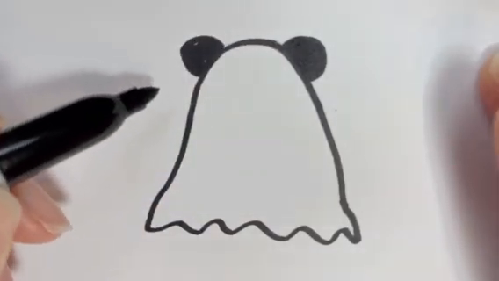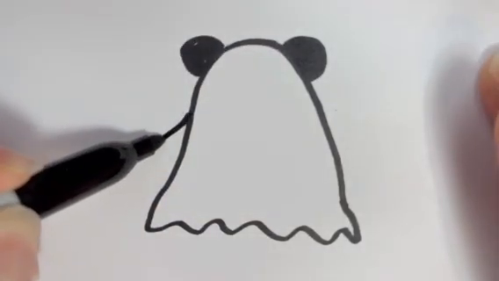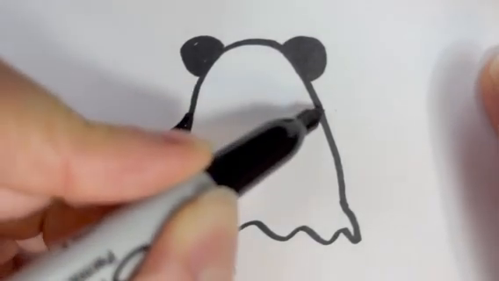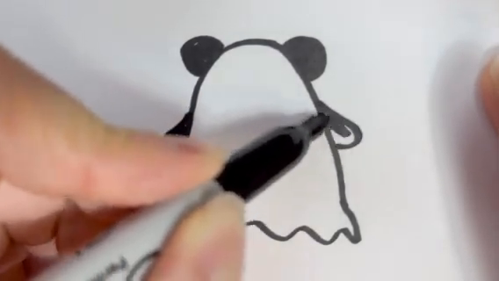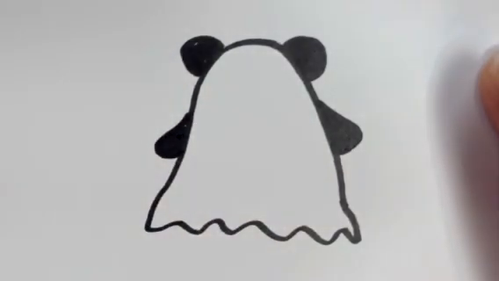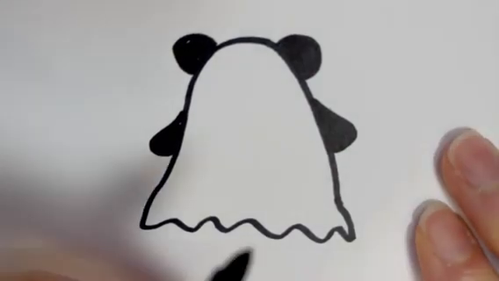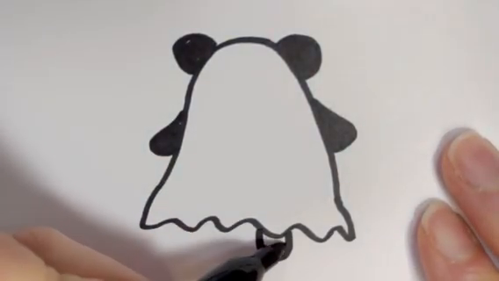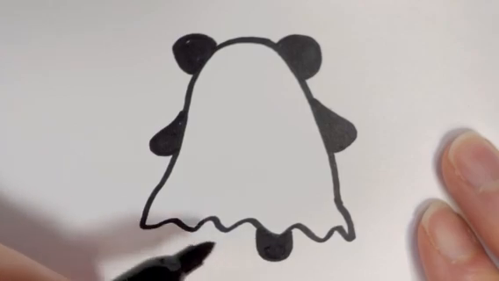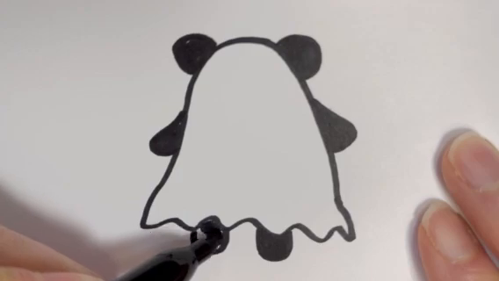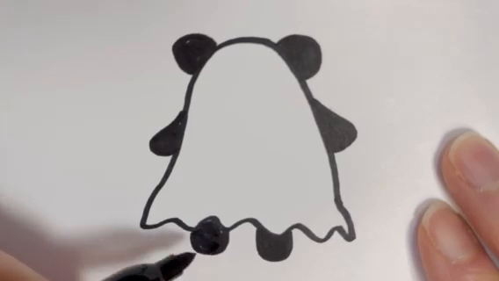And then the hands, again, a curved line. And then on the other side as well. Okay, and the feet. So again, sort of like the letter U, just shade it in. So it's sort of like the panda is wearing a ghost costume.